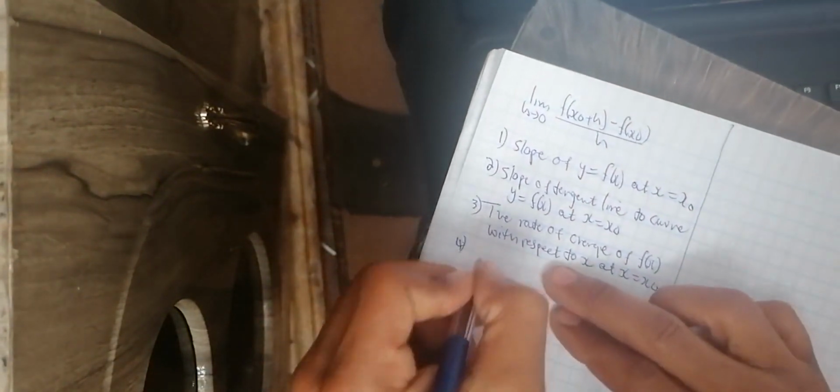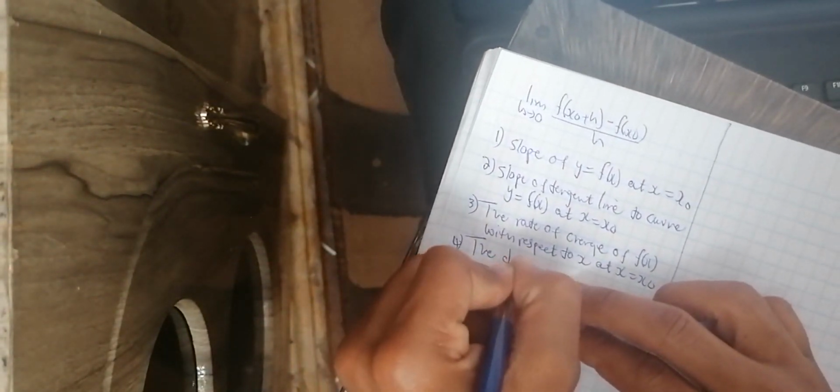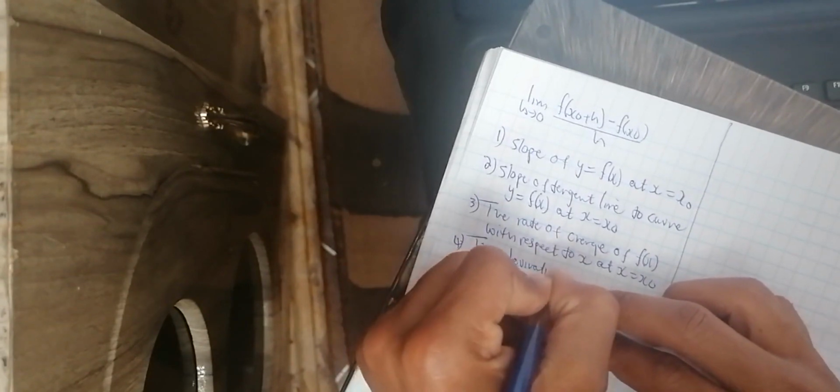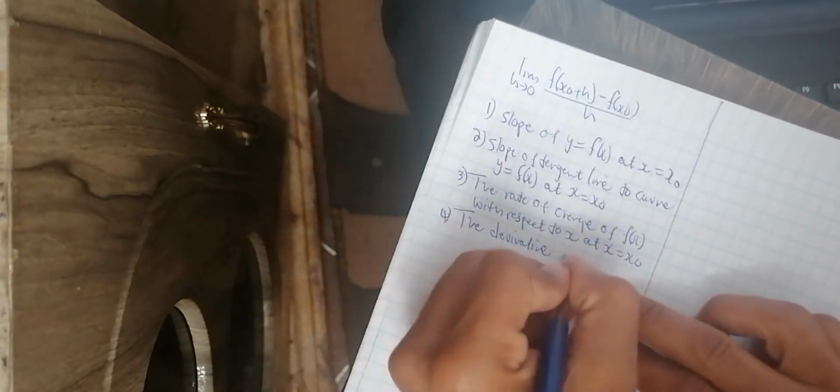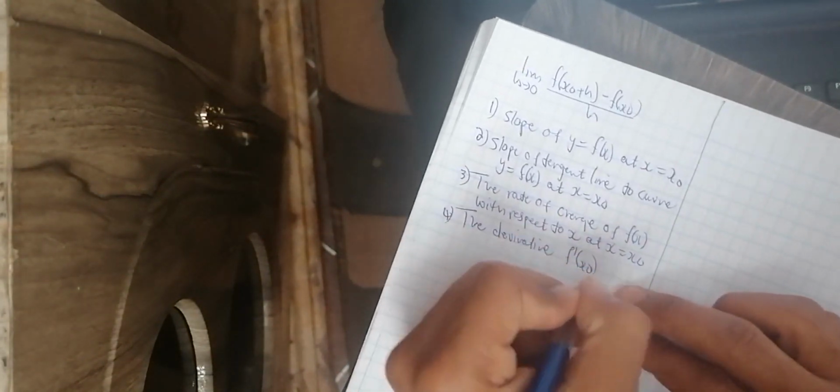And lastly, the derivative f prime at x0, f prime x0 at x equals x0, is also given by that.